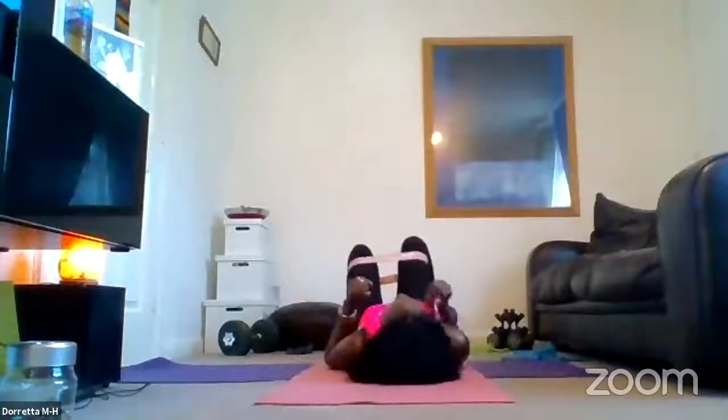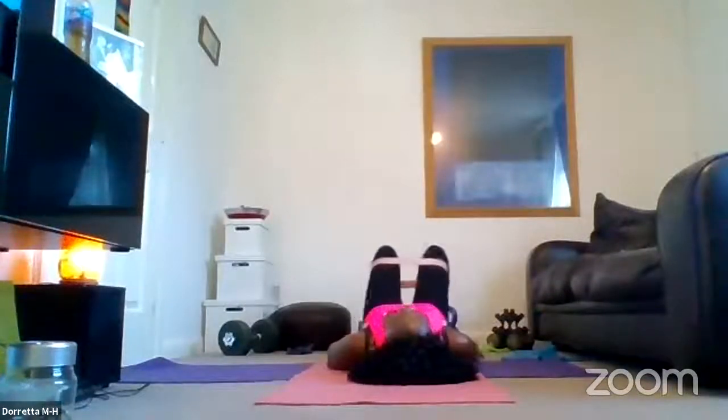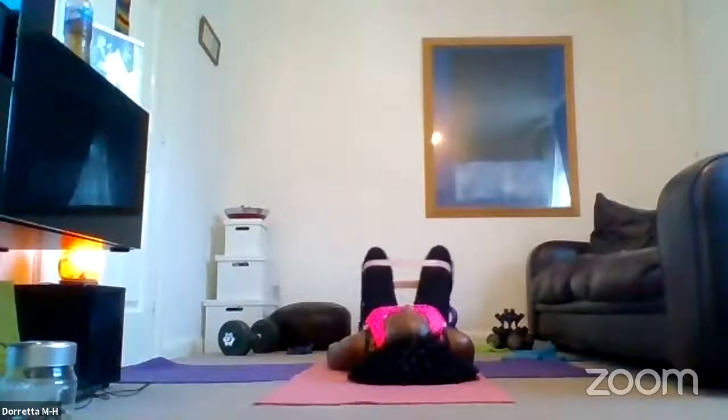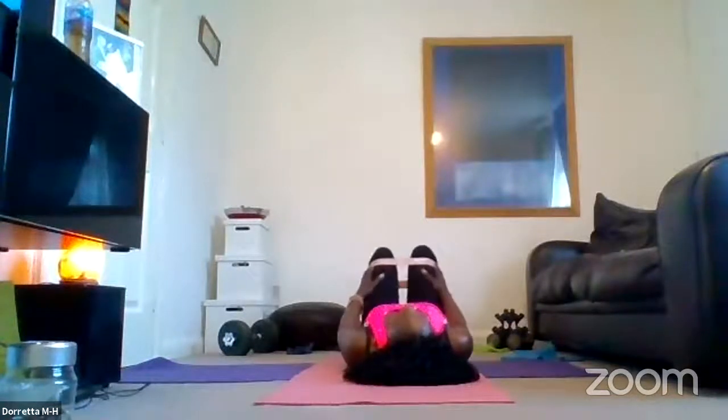I'm going to turn this way, so hopefully you can see my legs. So we're here, and let's take the legs out. Good. So feet stay flat, and we're going to pull for 20. 1, 2, pull the abs in. 3, keep the band flat. 4, 5, 6, 7, 8, 9, 10 more.